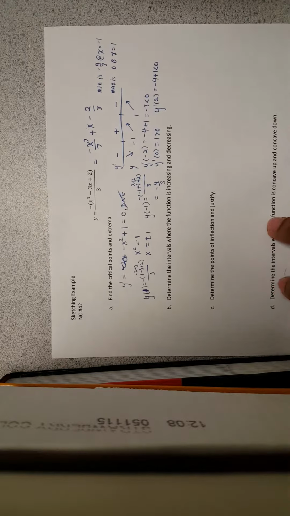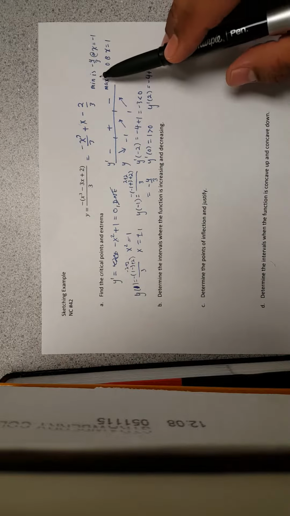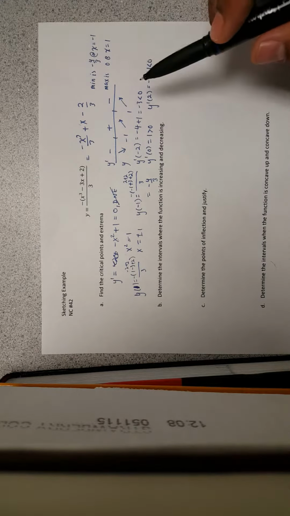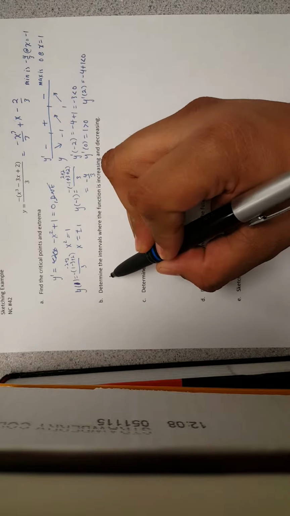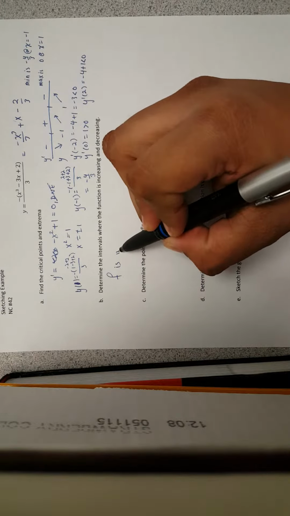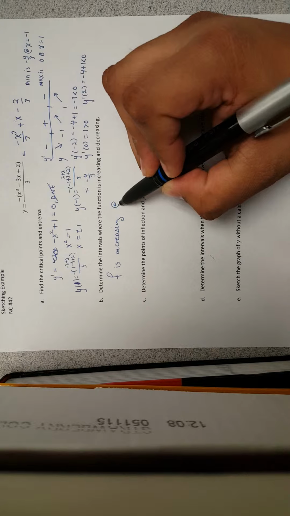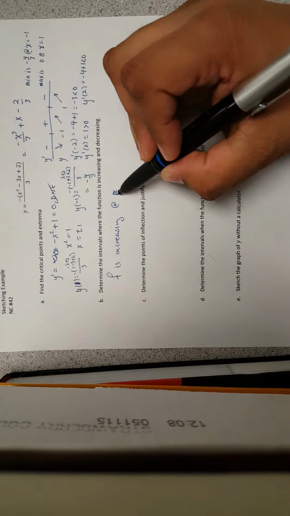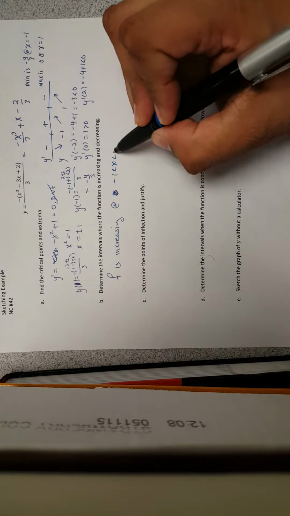Okay, so here I have, sorry about that, you couldn't see it, but here I wrote max is 0 at x equals 1, and here min is negative 4/3 at x equals negative 1. Okay, so the next portion here, it's asking for when it's increasing, decreasing. Since I did the work above here, I put f is increasing when x is between negative 1 and 1.